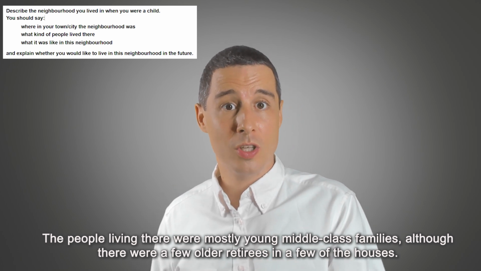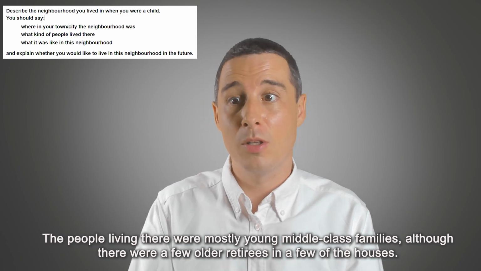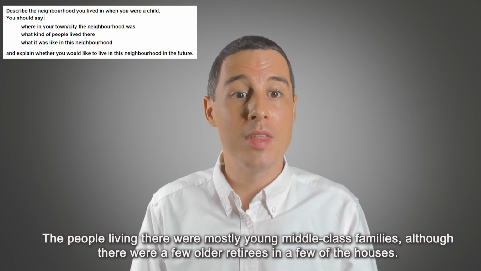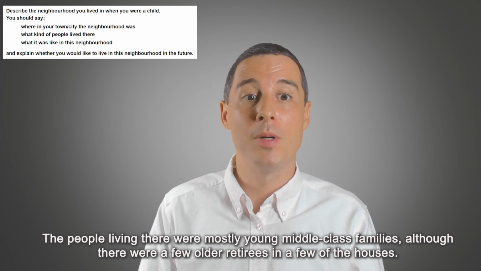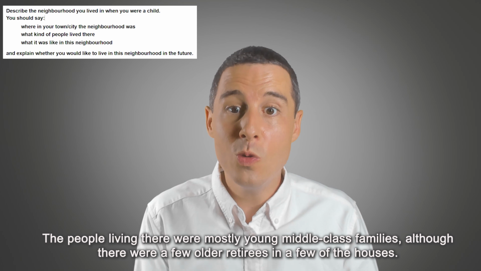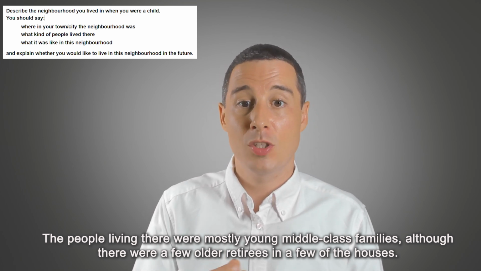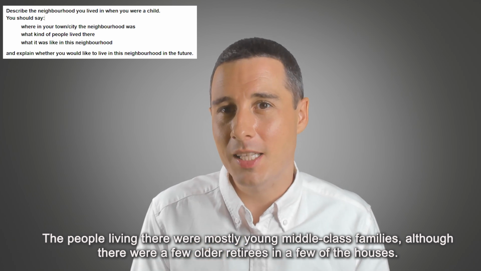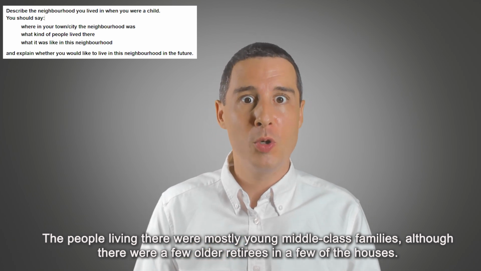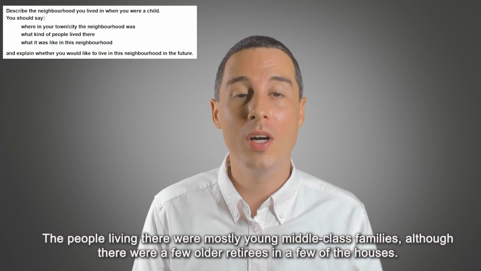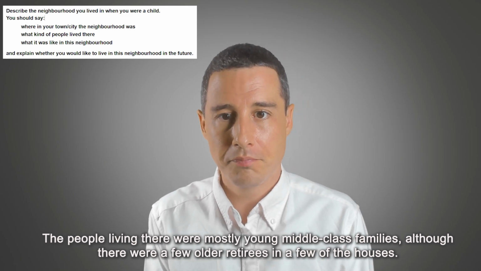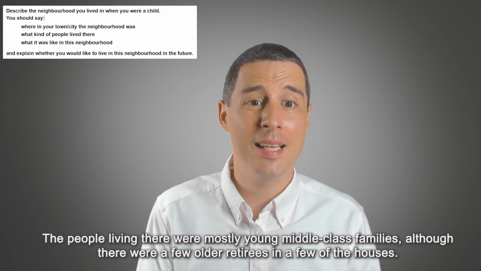And we also give an example of other kinds of people who lived there, but not in large numbers, although there were a few older retirees in a few of the houses. So we've got older retirees being people who are retired, people who aren't working anymore. Then we go into a bit more detail on those young middle-class families.